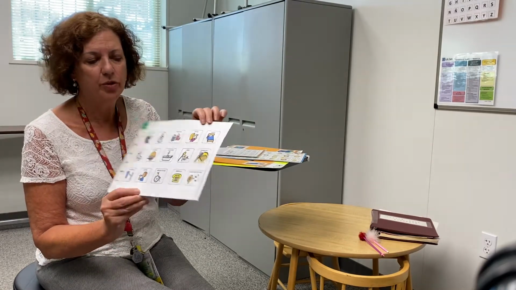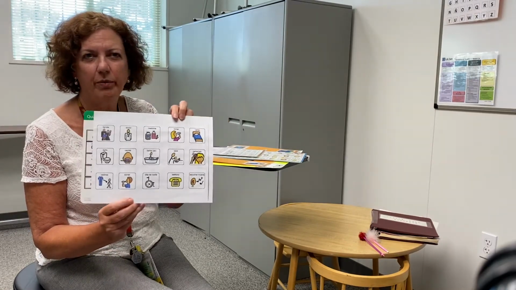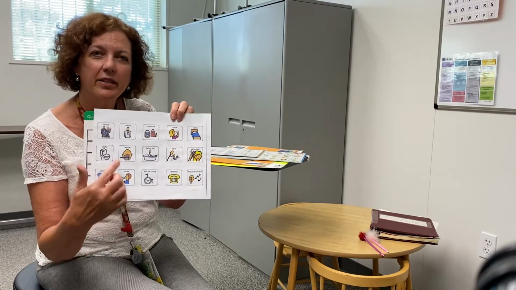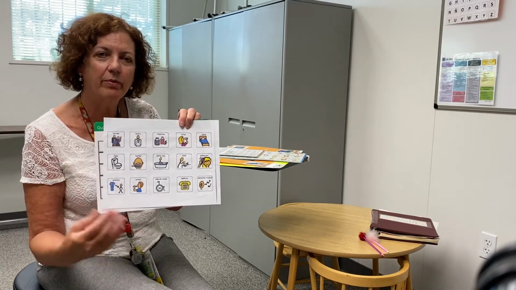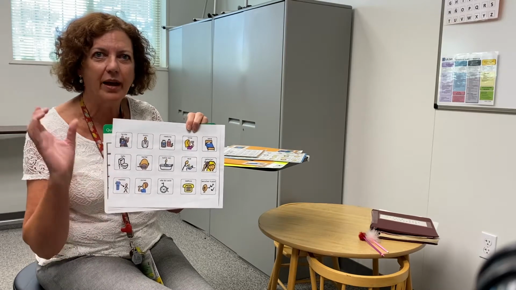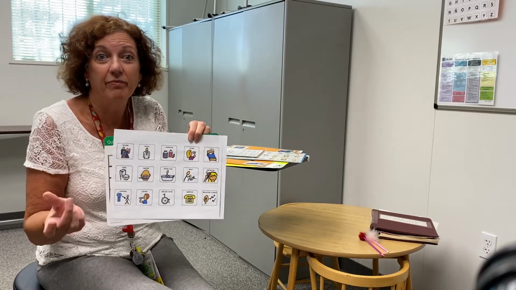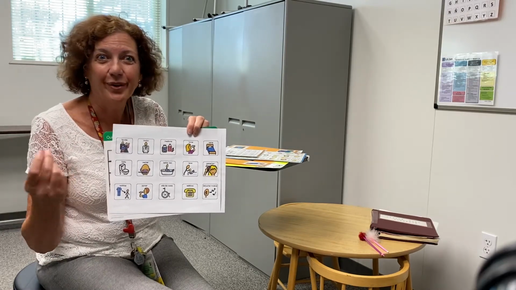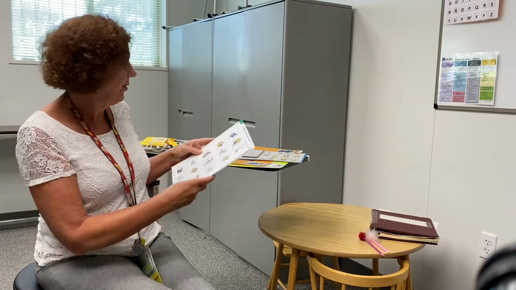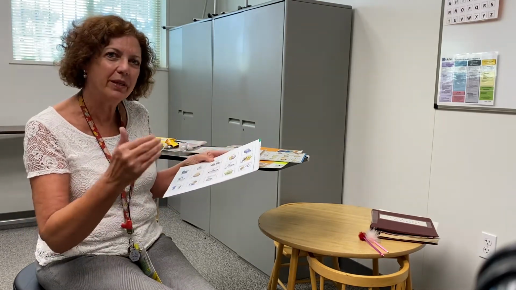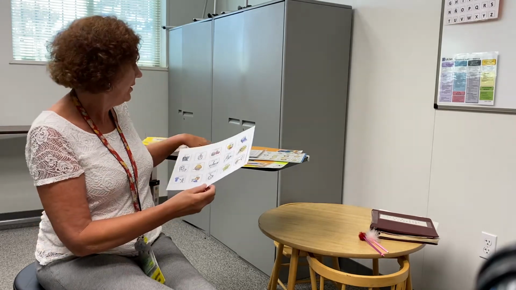Some children still may not exactly understand symbols and what they represent. So you might need to make a board for them with actual photographs of the thing, the toilet or the glass of water. That's something the speech therapist really can help determine. It's not necessarily your domain, but just so you know.